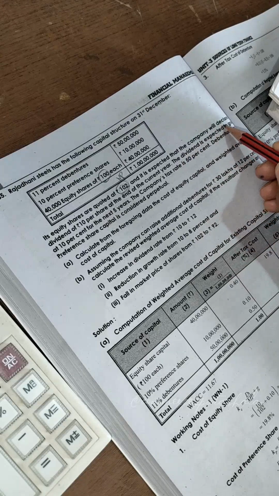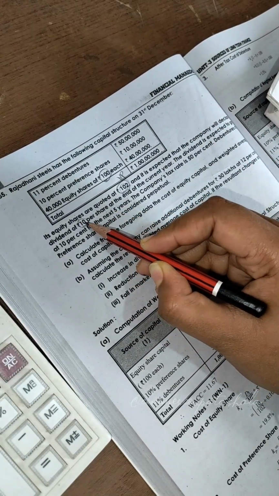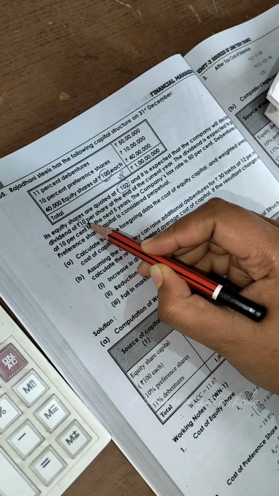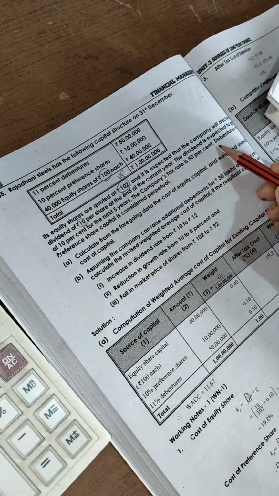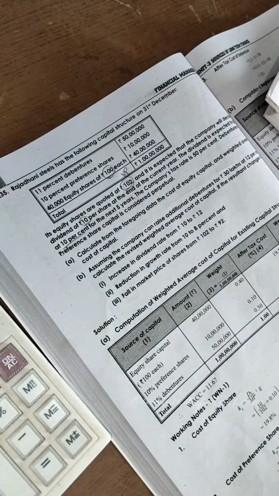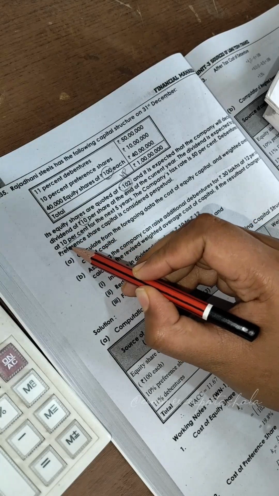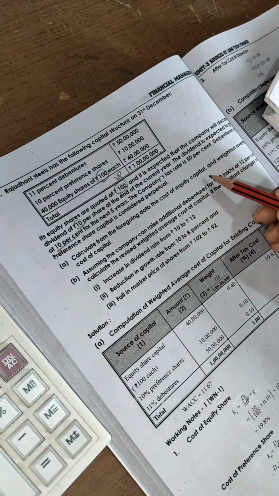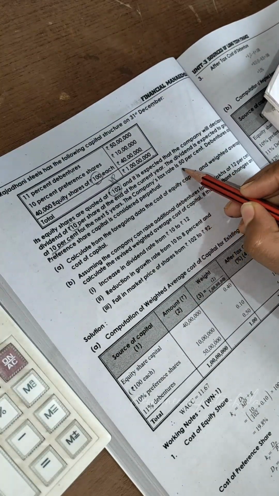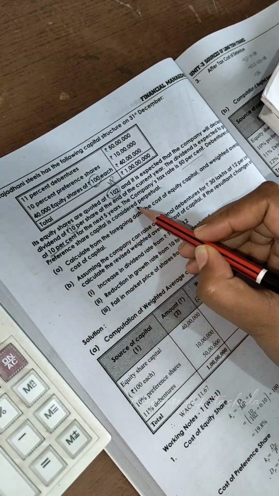And it is expected that the company will declare a dividend of 10 per share on equity shares. It is expected at the end of the current year, and the dividend is expected to grow at 10%. As equity shareholders, being the owners of the company, they get a share in the growth of the company also. So how much is the growth? 10% for the next 5 years. The company's tax rate is 50%. Debentures and preference share capital are considered perpetual.